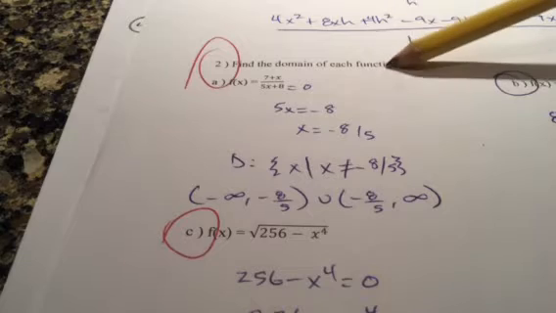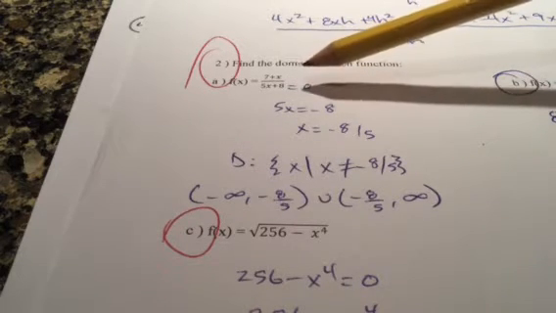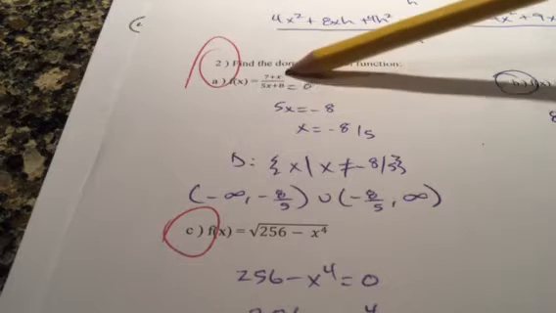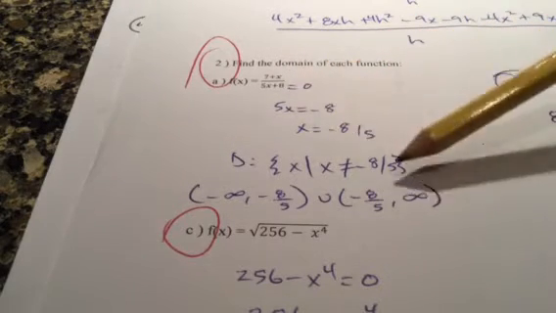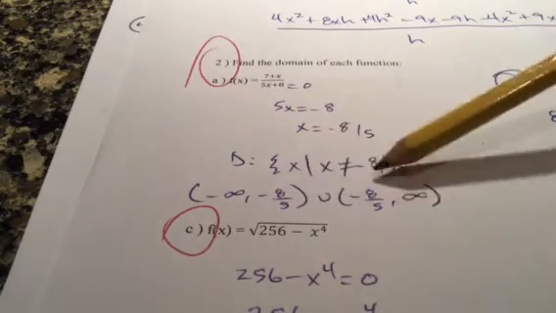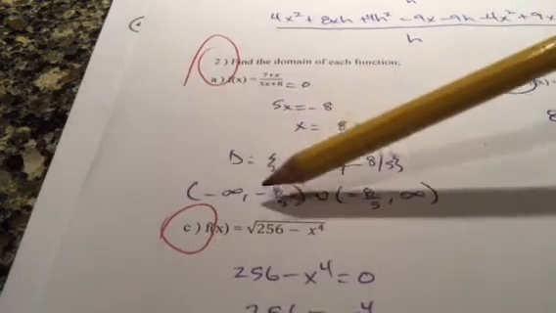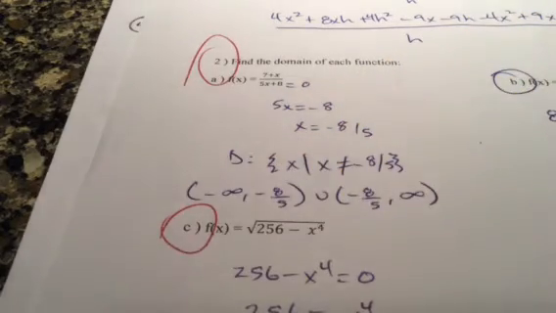Find the domain of each function. So first you got 2, and this is a rational function. Only time the domain is going to be restricted in this case here is if the denominator equals 0. So simply set the denominator equal to 0. The domain is x such that x can't equal negative 8 over 5, or negative infinity to negative 8 over 5 union negative 8 over 5 to infinity. It's saying the same thing.